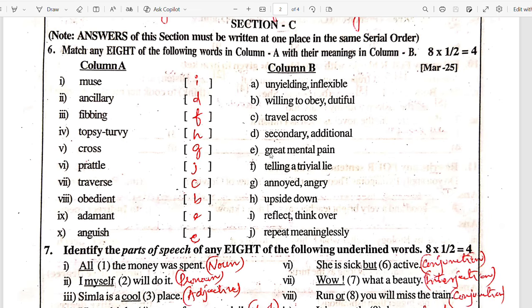Topsy-turvy, which means H, upside down. Cross, G, annoyed and angry. For example, when you say I'm cross, it means I'm annoyed or angry. Prattle, which means J, reflect or think over. Traverse: wherever you find the word part TRAN or trans, it means moving from one place to another. C, traverse, across. That can be transformation or translation or transformer, whatever it may be. Any word that starts with TRAN or TRA is about movement. Next, obedient, B, willing to obey or dutiful.